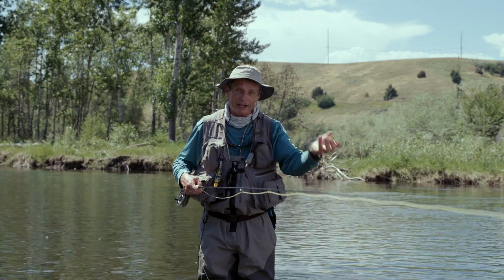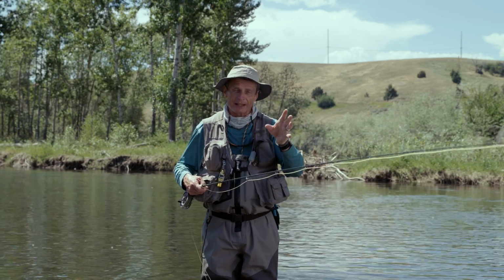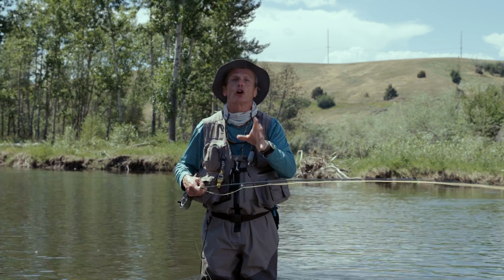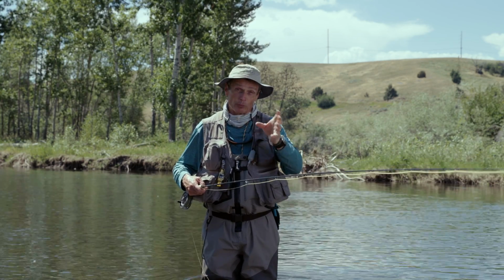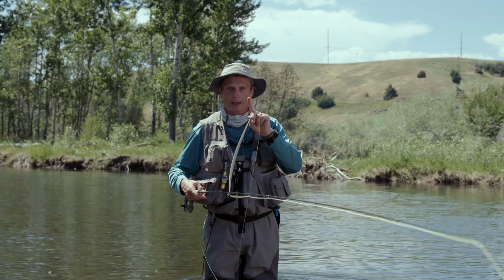So that's a nice, simple way of doing it. It does create drag. You could drown your fly, you could spook the fish, things like that can happen, but that's an easy way of getting the concept of this. Then, as you progress, you actually want to do all of that in one go.